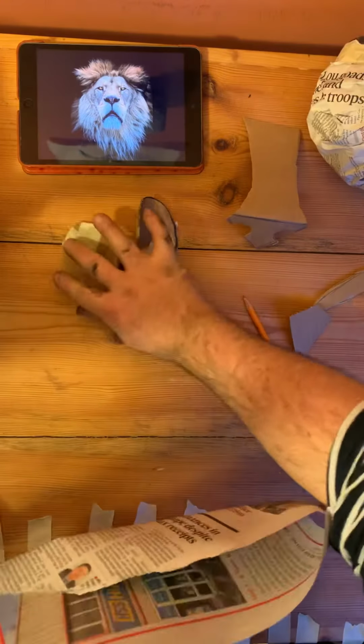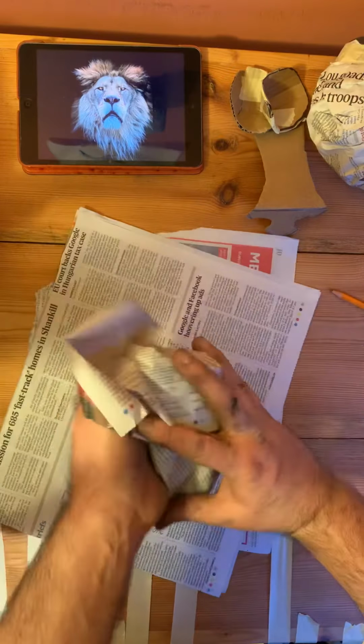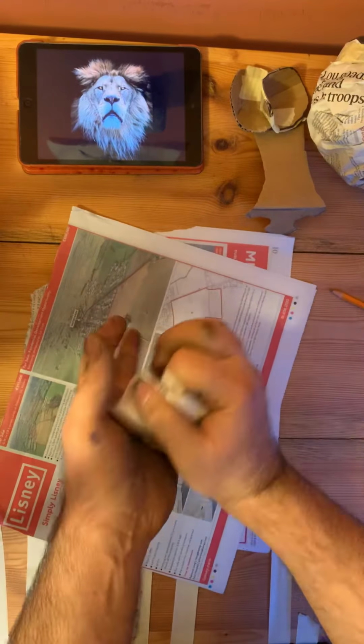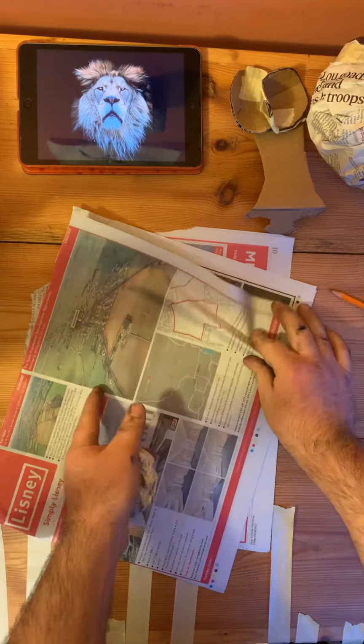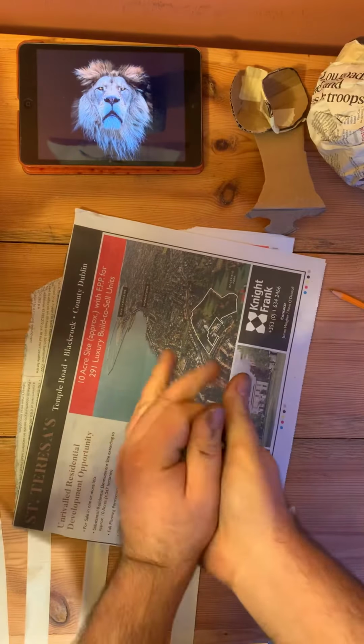Now, so I've just cut down some of the broadsheet into smaller sections, and I'm going to use these to build up the two front lips on the lion's mouth.